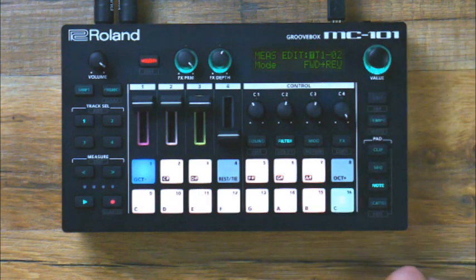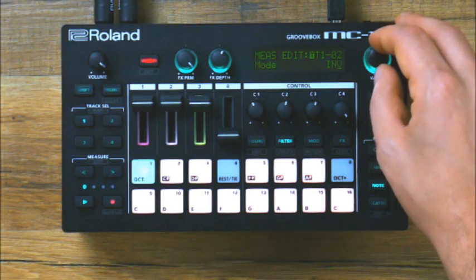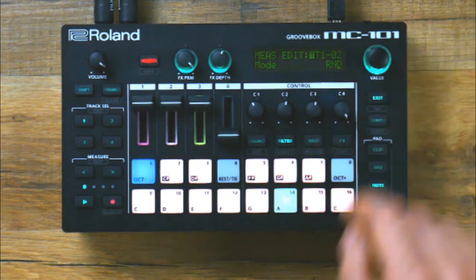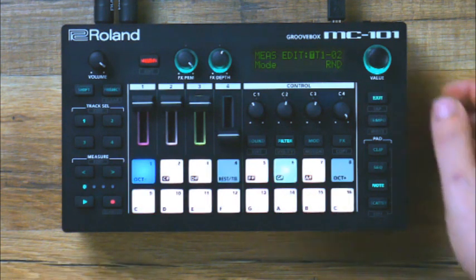it'll now play the melody in reverse. I can do a pendulum motion, inverted playback, or randomly select different steps to play back. This is really great for things like live improvisation or coming up with variations or fills for whatever sound that you're working with.